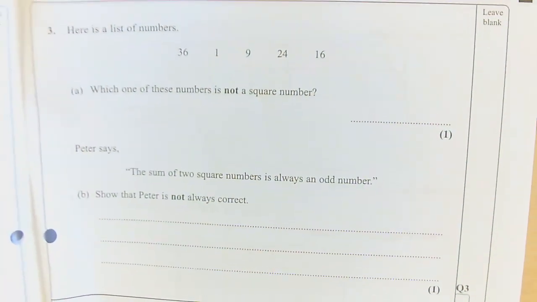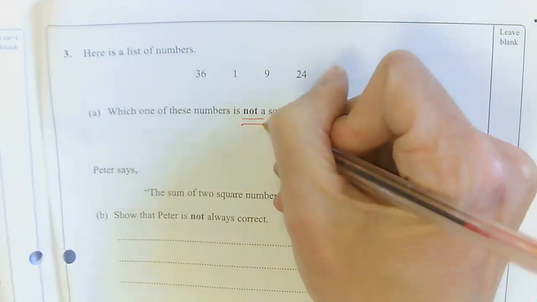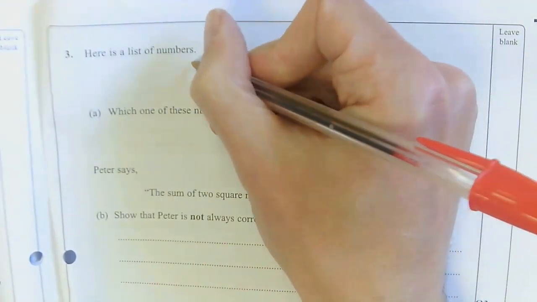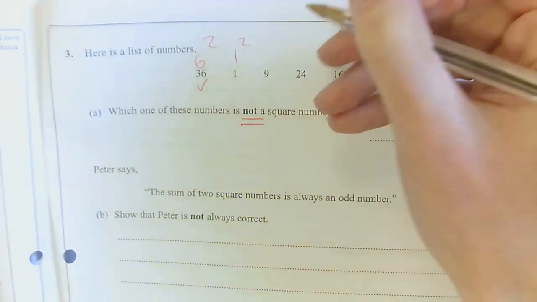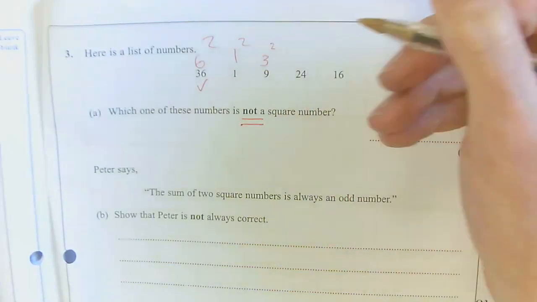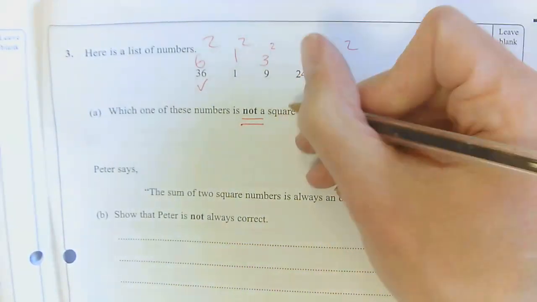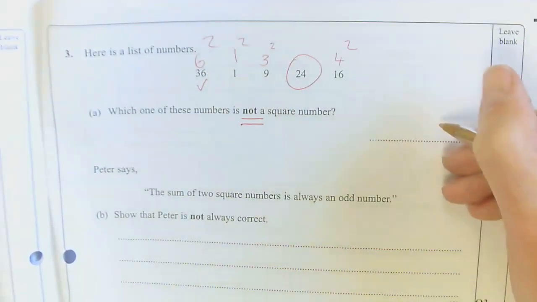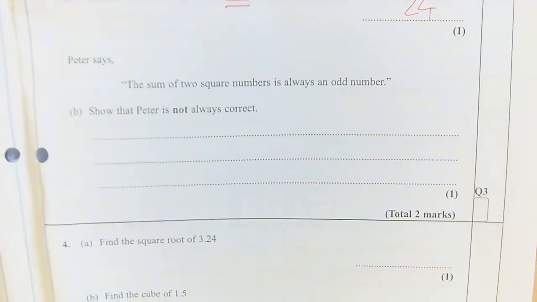Question 3. Here is a list of numbers. Which one of these numbers is not a square number? 6 times 6, 6 squared, 1 times 1, 3 times 3, 4 times 4, and 24 is not a square number. Should actually say perfect square number to be precise.